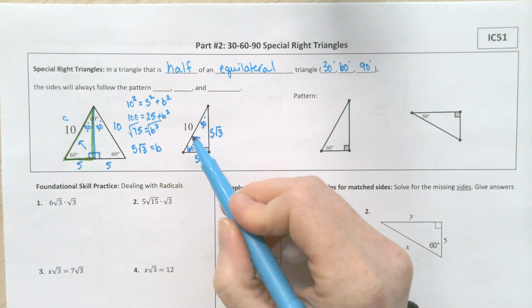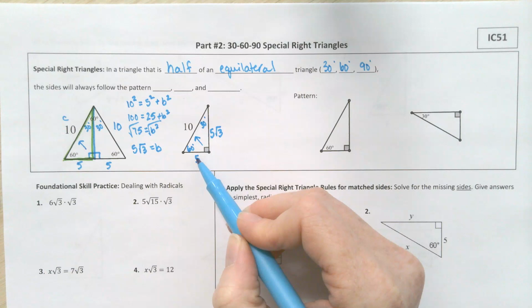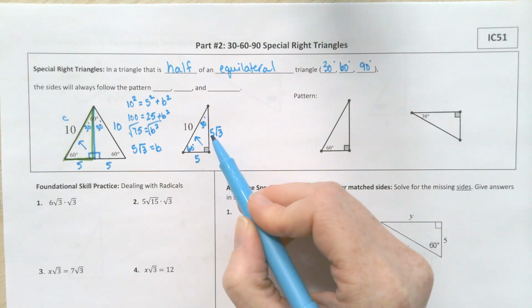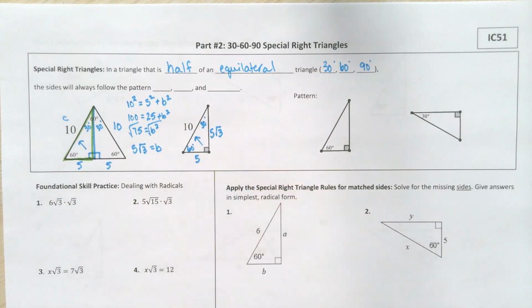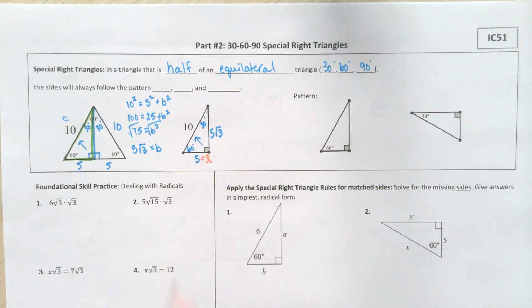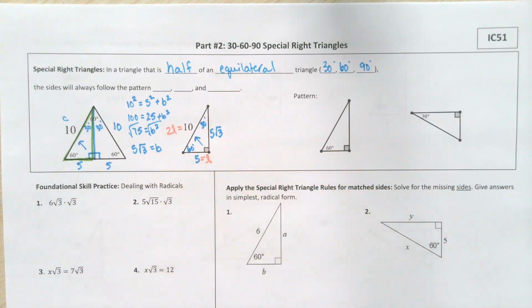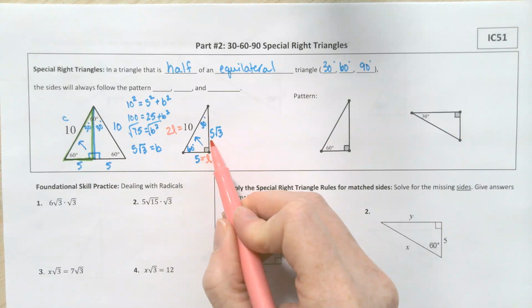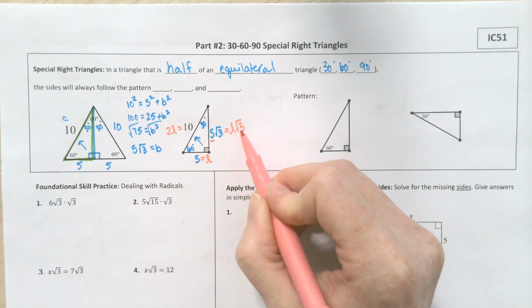So we have the longest side across from the biggest angle, the shortest side across from the smallest angle, and then the medium length side, 5 root 3, is in between 10 and 5, across from the medium-sized angle. If we think about this in terms of L being the shortest side, most of you would probably agree with me that this looks like it's 2 times L. And then I'm noticing the L is showing up right here as well. So this is actually L root 3.